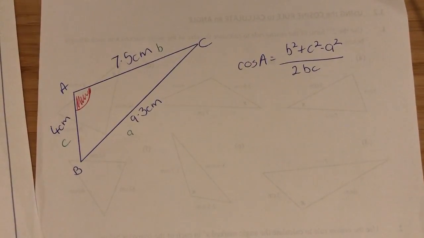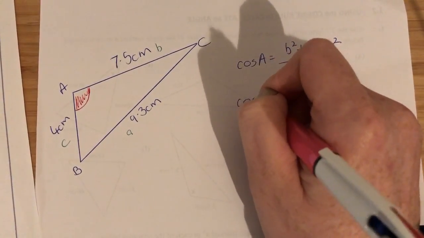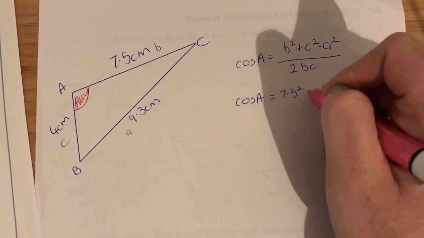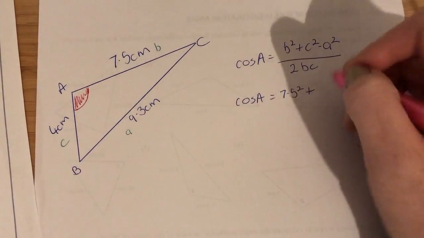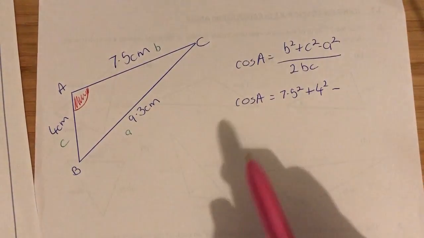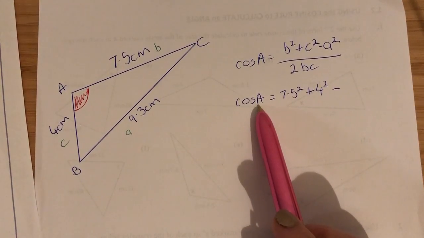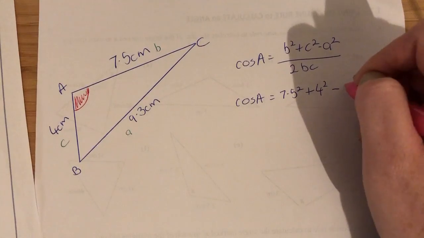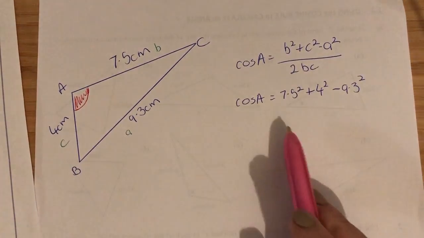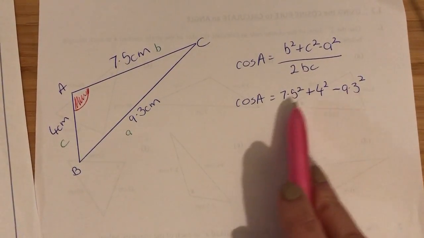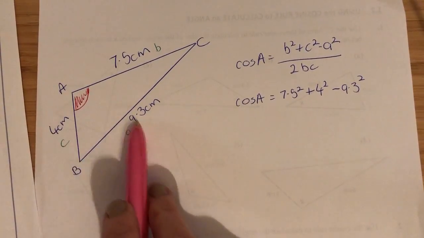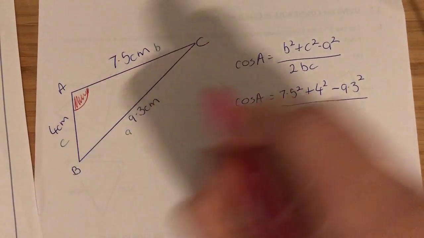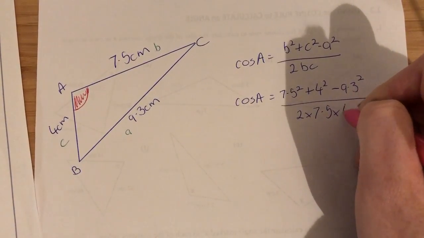So substituting in, cos A equals b squared, which is 7.5 squared, plus c squared, which is 4 squared, minus, and that's why you just need to be really careful that whichever angle you're looking for, the side that's opposite it, 9.3, is the one that's the minus there, the minus 9.3 squared. So just be really careful with which order you're putting them in. It does actually matter that the one that's the minus is the one that corresponds with that angle. Over 2 times B and C, 7.5 and 4.